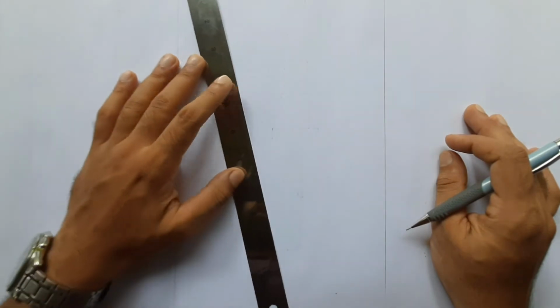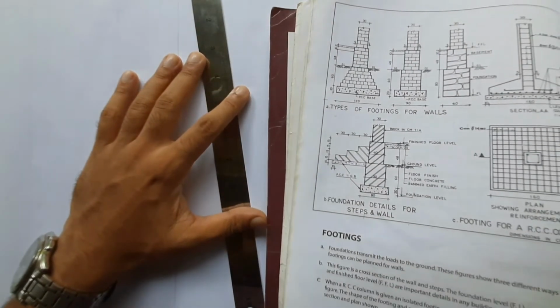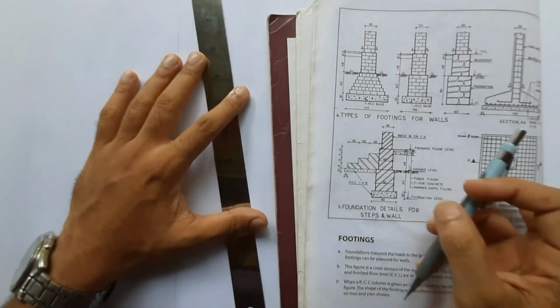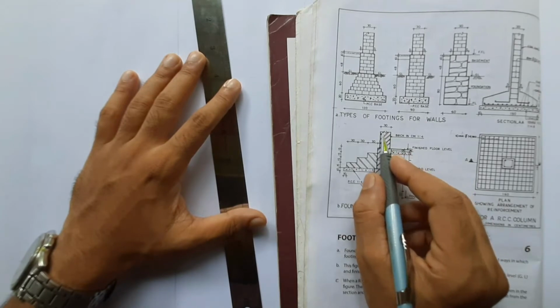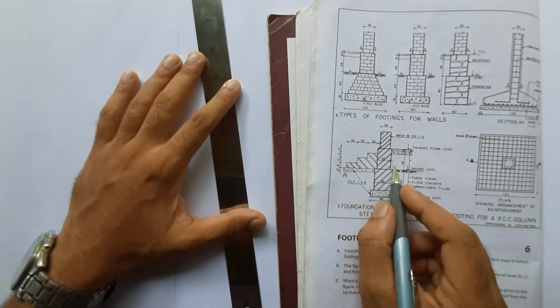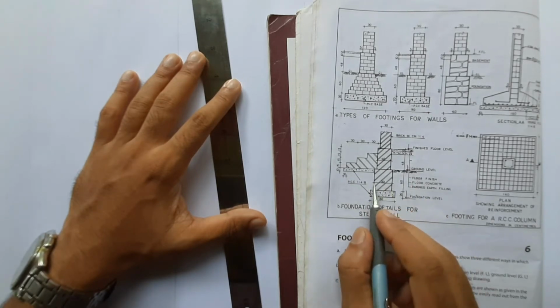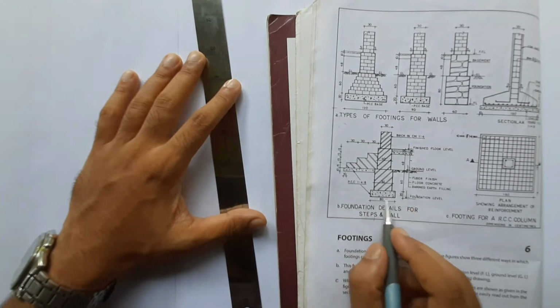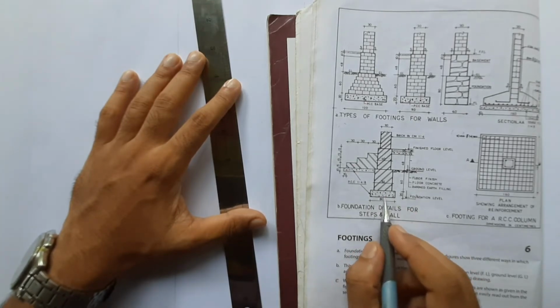Okay, we will start with the masonry foundation. Here you can see all the dimensions are given. It's a 30 centimeter thick wall. After that you can see a 40 centimeter thick basement, and below that there is a foundation with a 50 centimeter thickness, and here you can see a footing of 80 centimeter thickness.